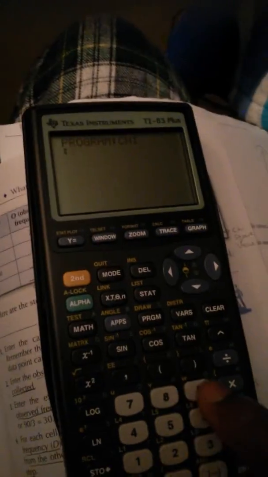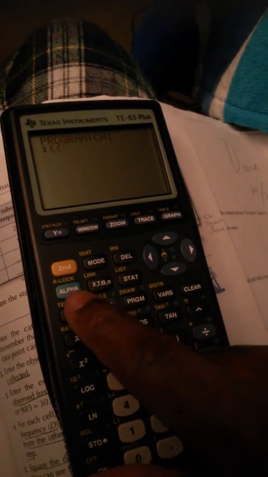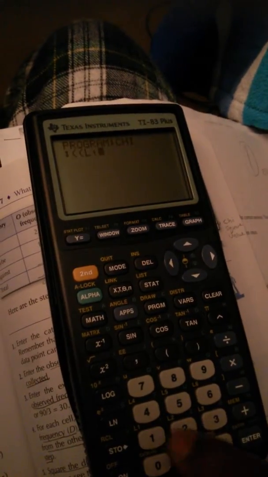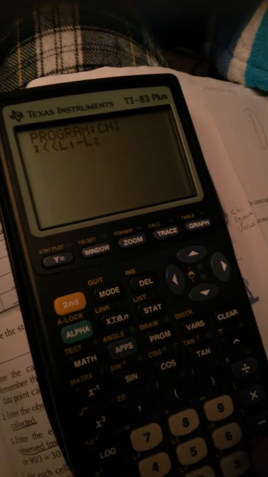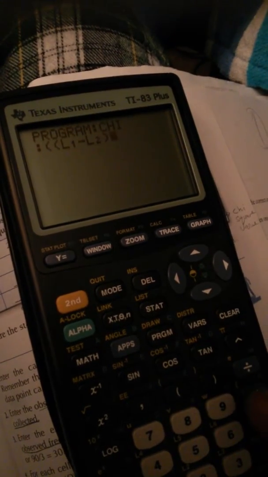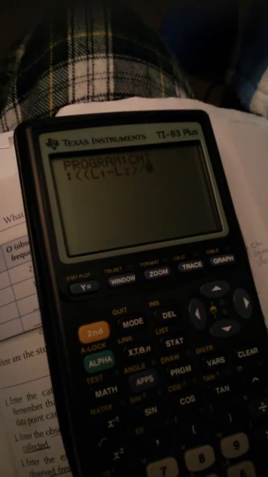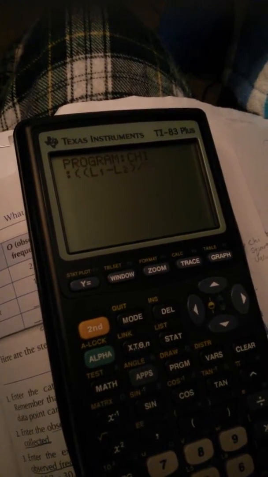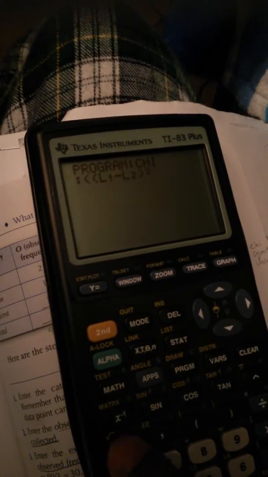Now we just click on the bracket sign here twice. Working with L1, so we go to second one, minus L2, close one of the brackets, divided by... we're supposed to have a square right here before that, so we're putting a square.